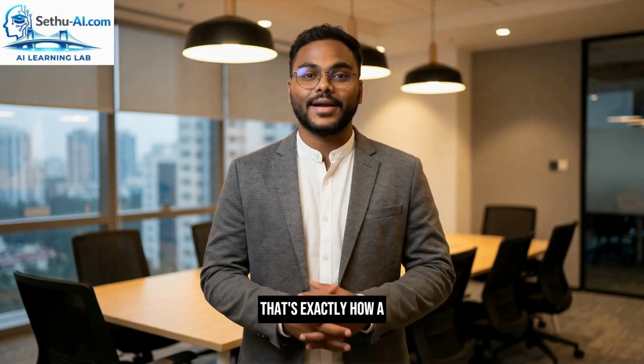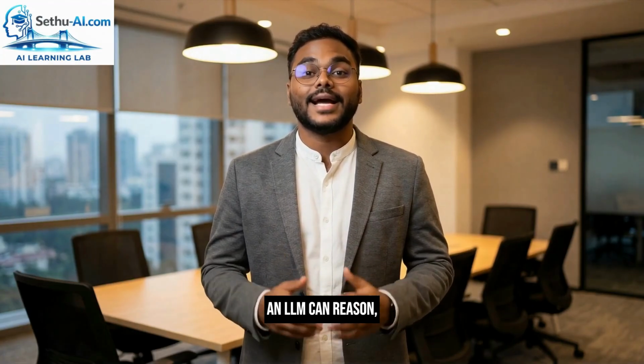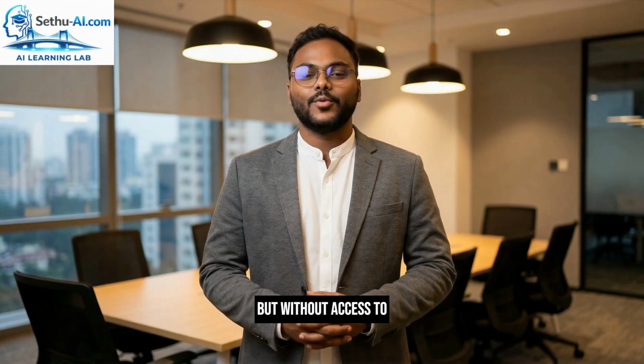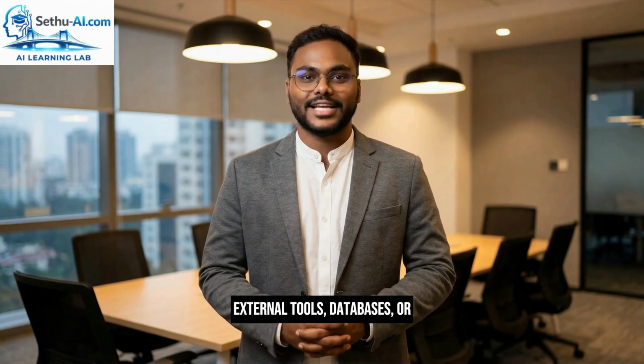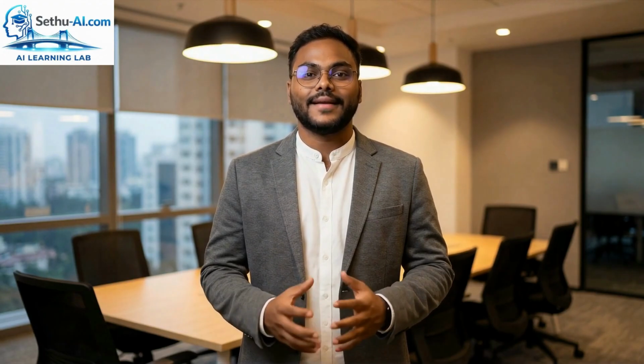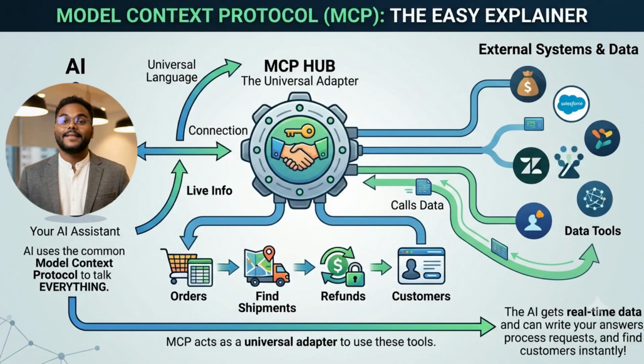That's exactly how a large language model works. An LLM can reason, explain, and communicate extremely well. But without access to external tools, databases, or APIs, it only knows what's inside its training data. That's where MCP comes in. MCP stands for Model Context Protocol. Think of it as a universal language between an AI model and external systems.